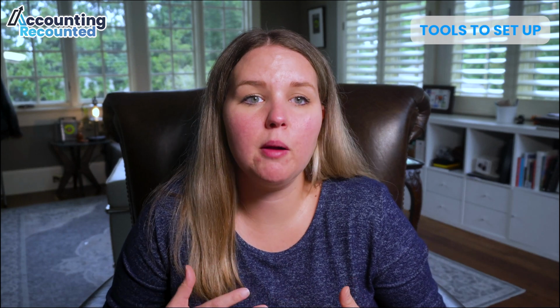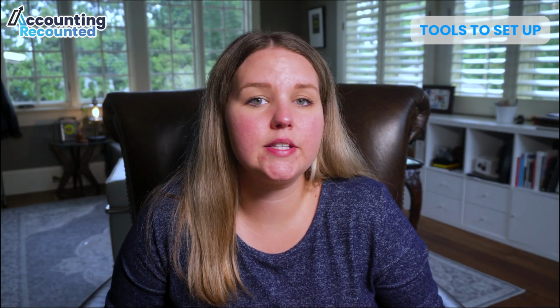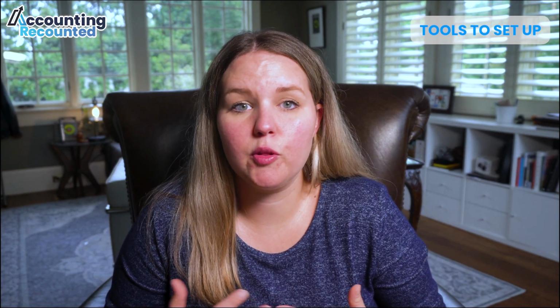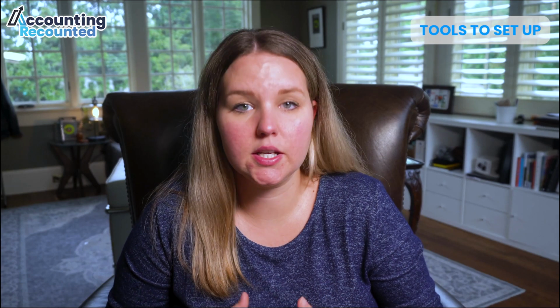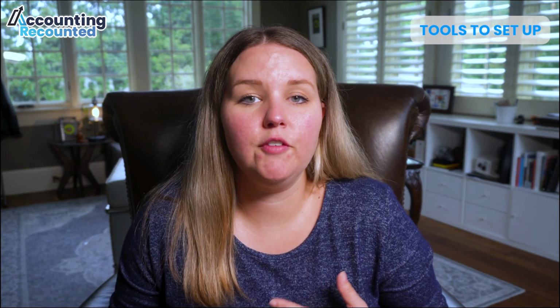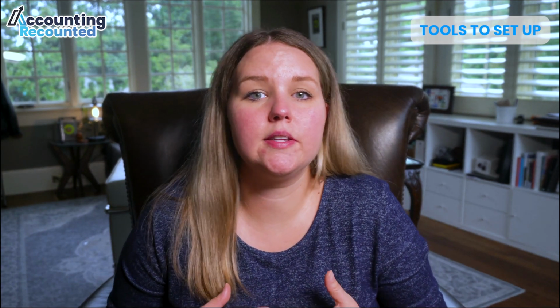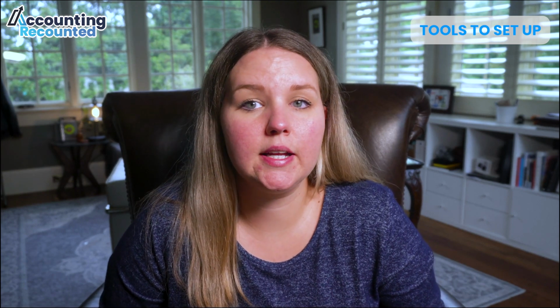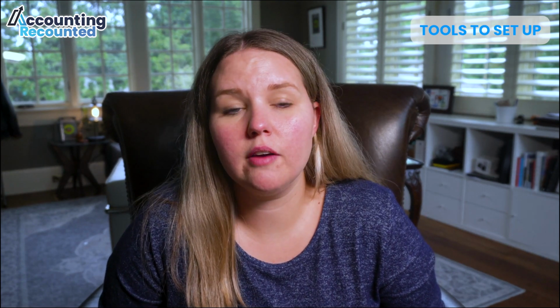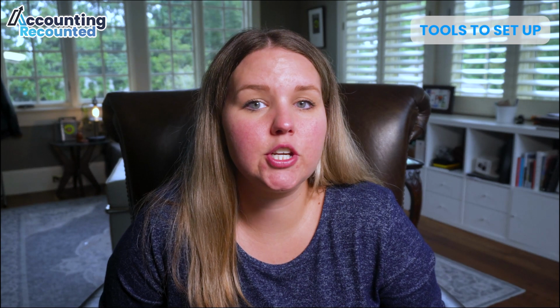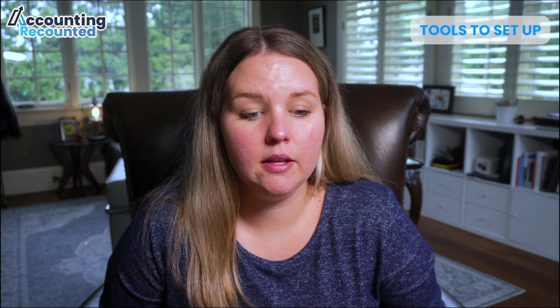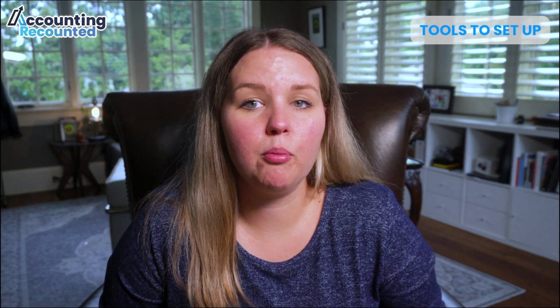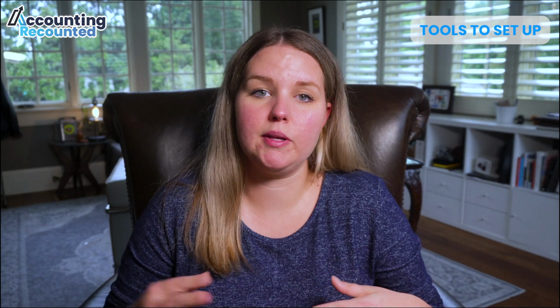For small businesses, cloud-based accounting software like QuickBooks or Xero are great starting points. And as I mentioned, they often come with pre-built chart of account templates that you can customize. And if you're a larger company, you might consider a more robust option like NetSuite or SAP, which offer advanced customization and scalability. But all in all, it's just so important to choose a system that can grow with your business.